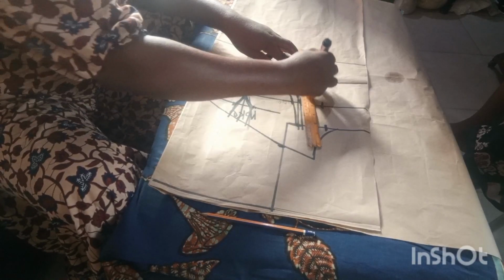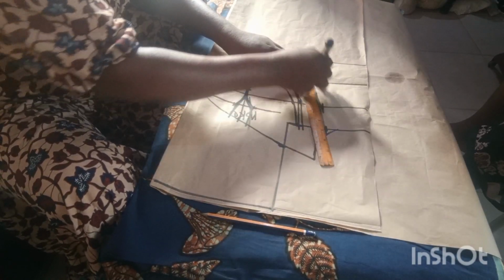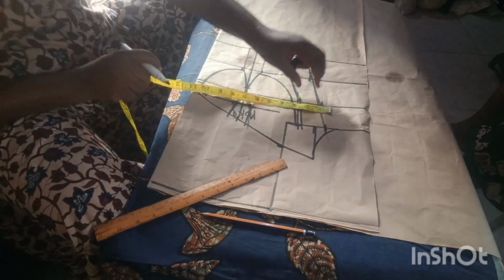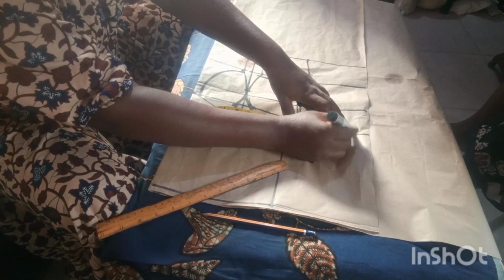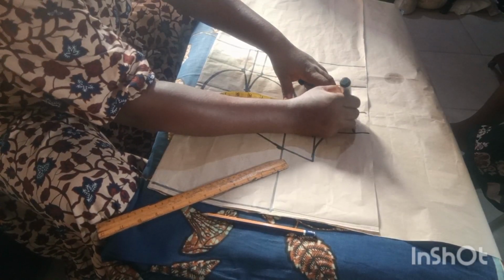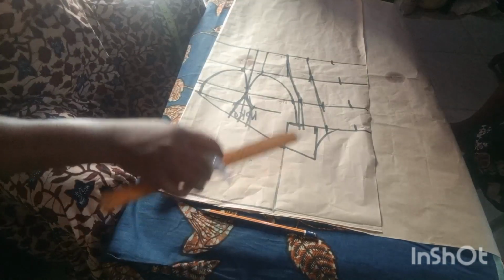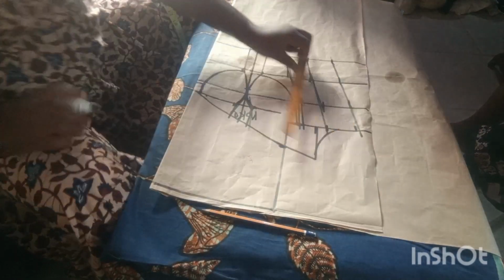Remember, this corset is going to have lacing at the back, so you don't really need too much allowance to that. So I'm going to be adding 2 inches sewing allowance to the side. Since it's going to be having lacing, there's no need for too much allowance.